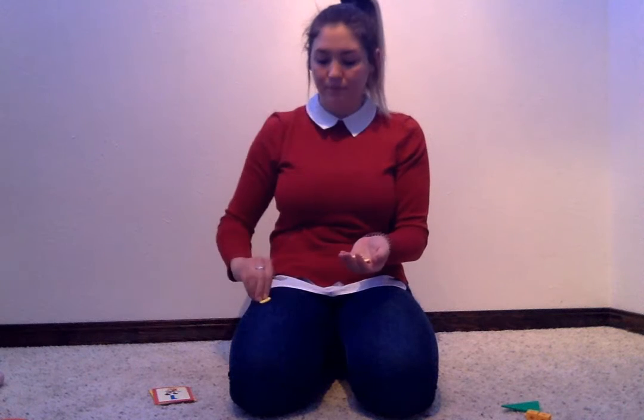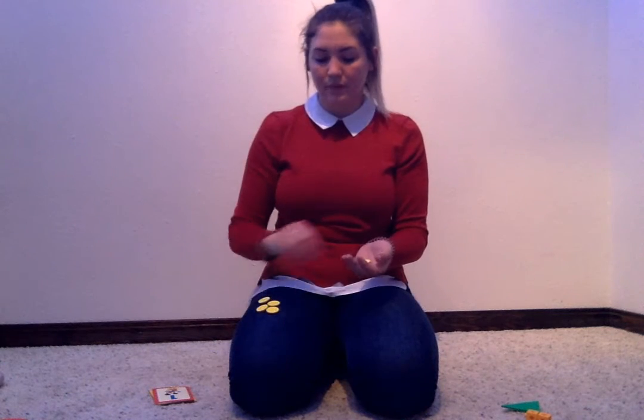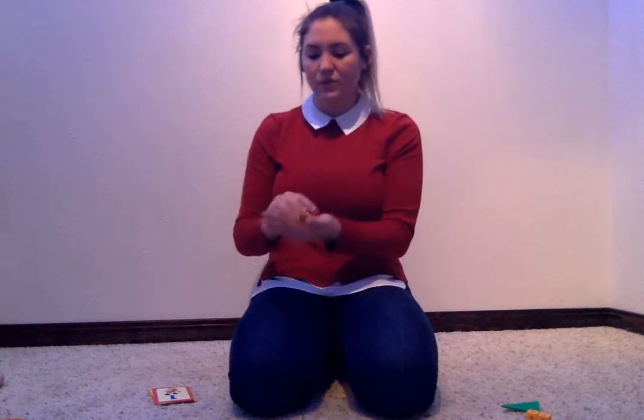In the next pile, I have 1, 2, 3, 4, 5. The last number name that I said was 5. That's just like our fingers. So there's 5 yellow and red circles in this pile.